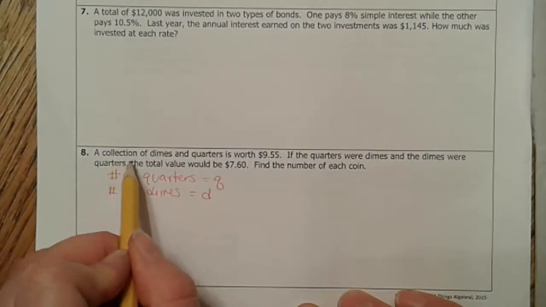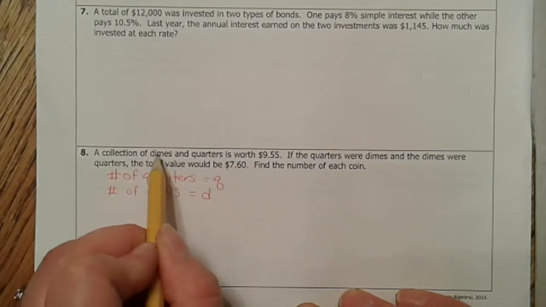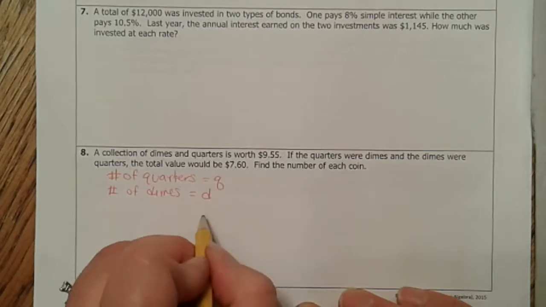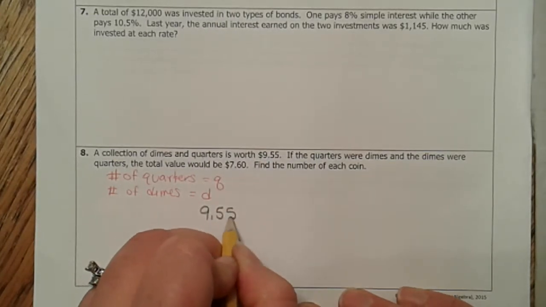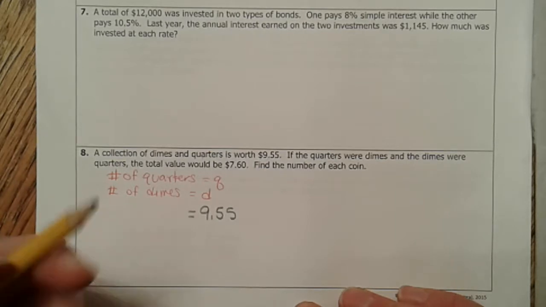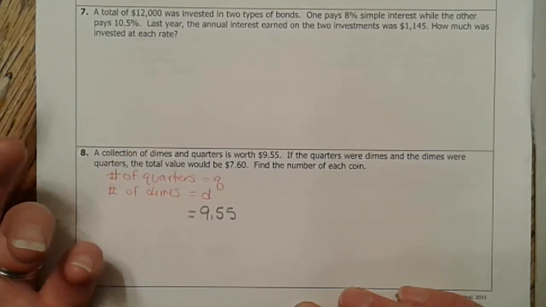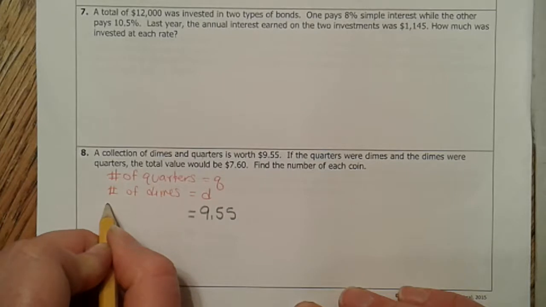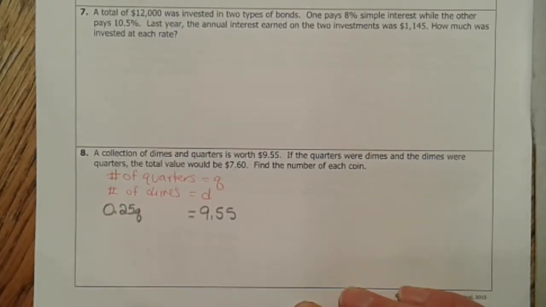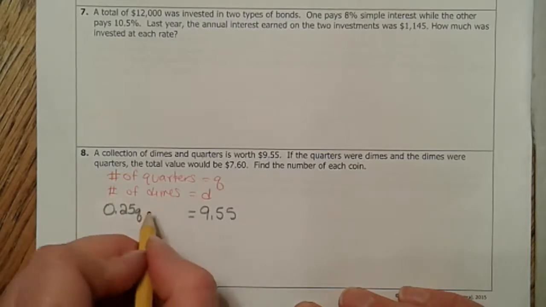As the collection is right now, the value of the dimes plus the value of the quarters is $9.55. Okay, so how do we figure out the value of the quarters? Well, 1 quarter is worth 25 cents. So 2 quarters would be 50 cents and so on and so forth. So we would just multiply the number of quarters by 25 cents, and that would give us the value of the quarters.